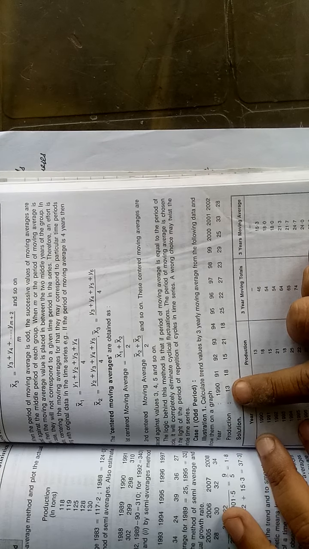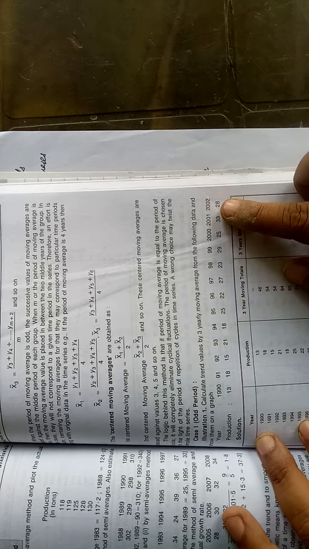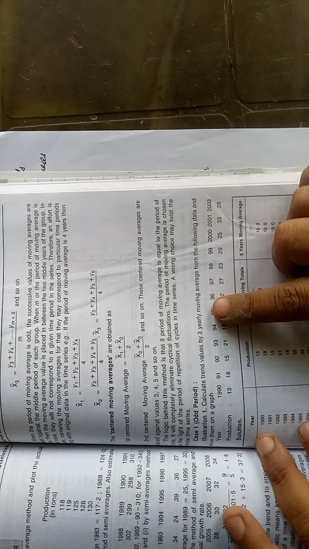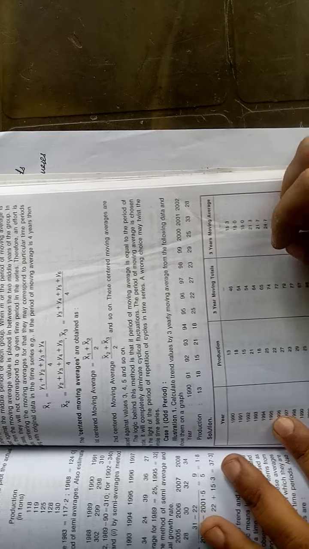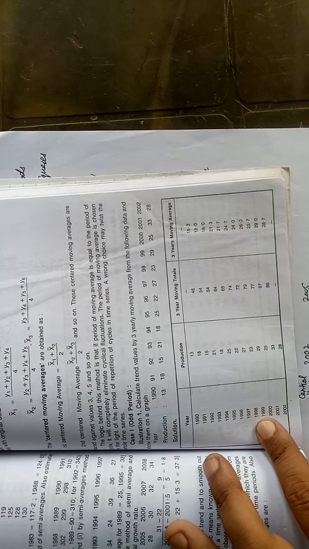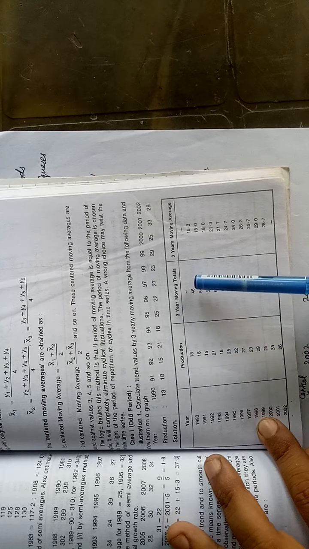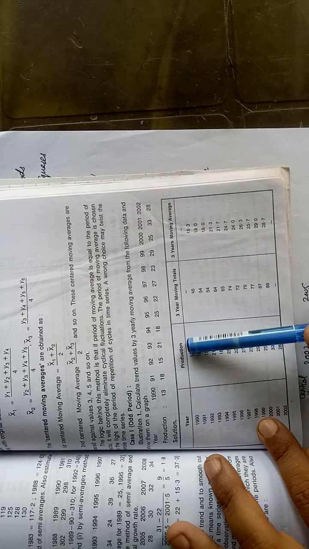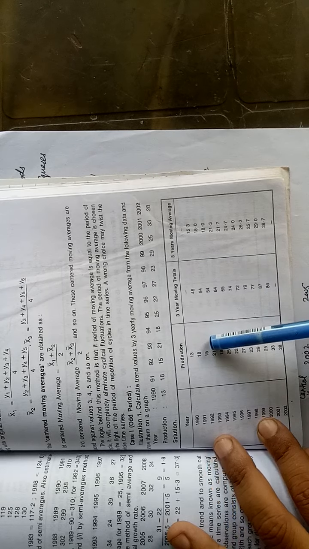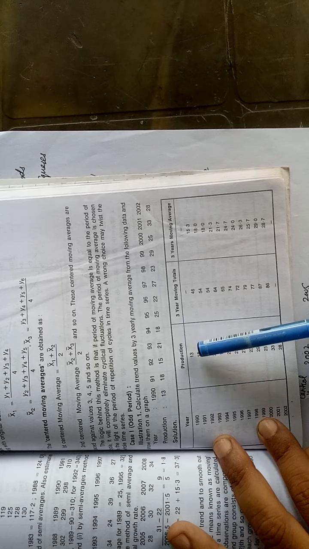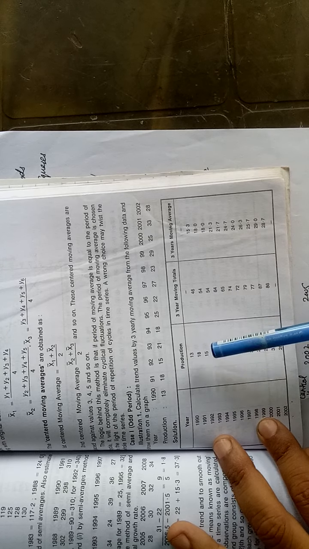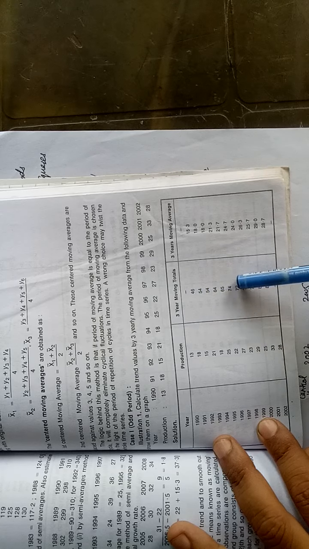In the case of an odd number, in this question data is given from 1992 to 2002. This is a 3-yearly moving average method. How will it be calculated? The 3-yearly moving average is calculated by adding 3 years' data. By adding it we get 46. Now leave 13 and add 21. Now next 3, from second, third, fourth, then third, fourth, fifth, we calculate the totals.